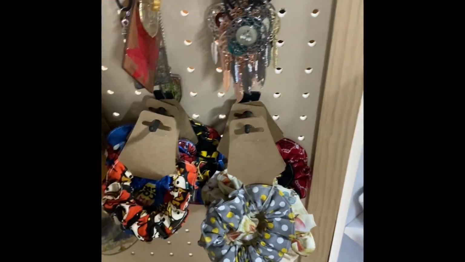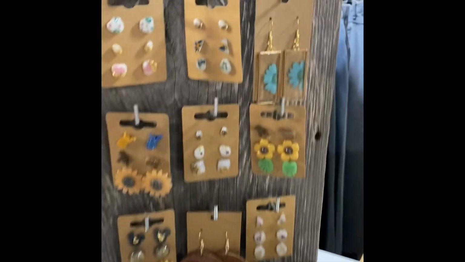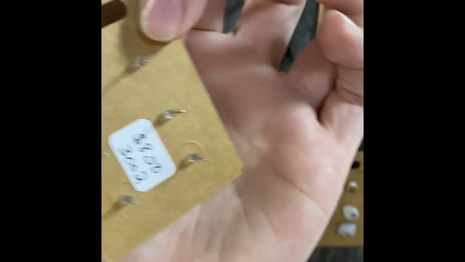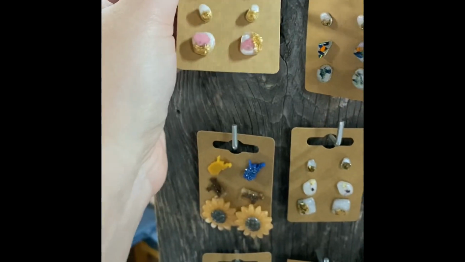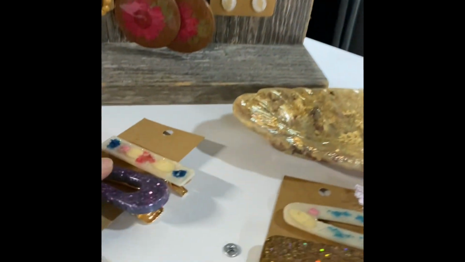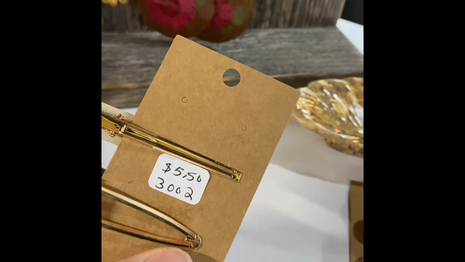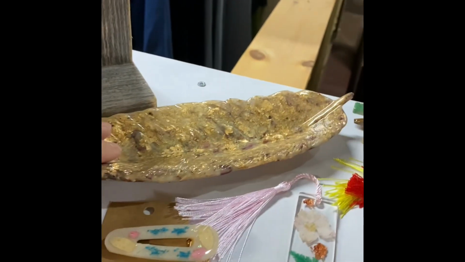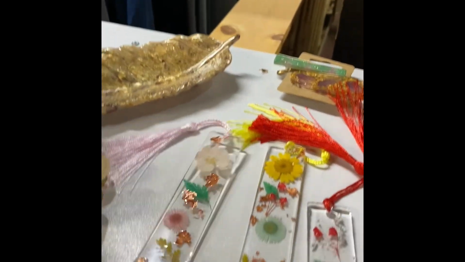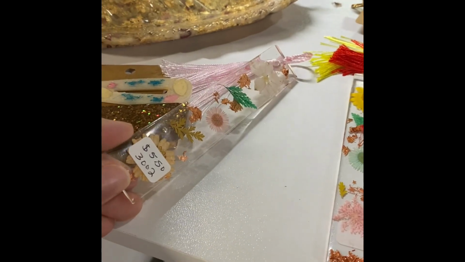And then see, I even make some scrunchies with my sewing machine as well. Now my stud earrings, I sell them in a pack of 3. Those are going to be $8.50. They hardly have any cost to them at all once you get it all divided up because they're so small and it doesn't take hardly any resin. Then you can see I also make hair clips. This is a jewelry feather holder and bookmarks as well.